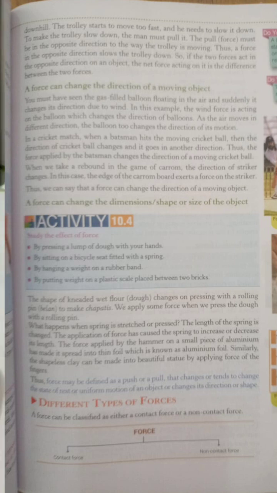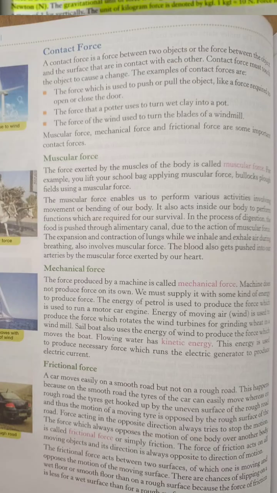Now comes the classification of forces. Basically, forces are classified into two criteria. The first one that we have is the contact force. Before that, we have to understand that force always exists in a pair. There will be two bodies involved.